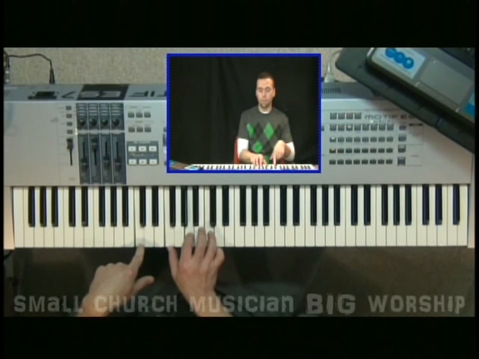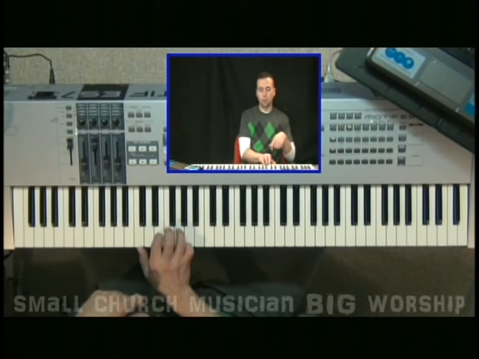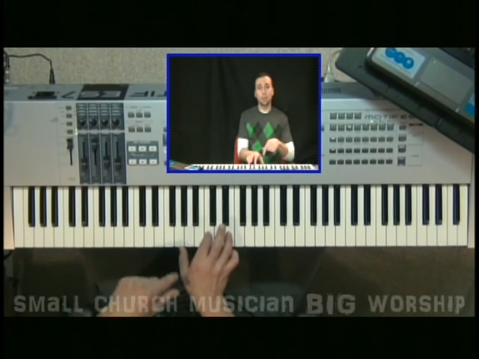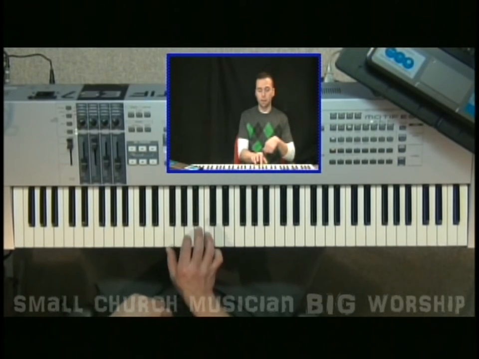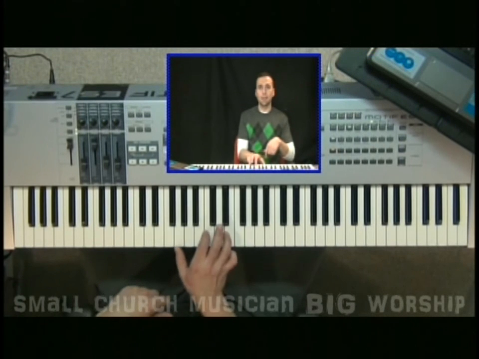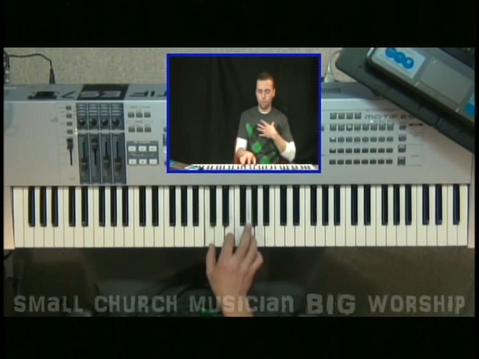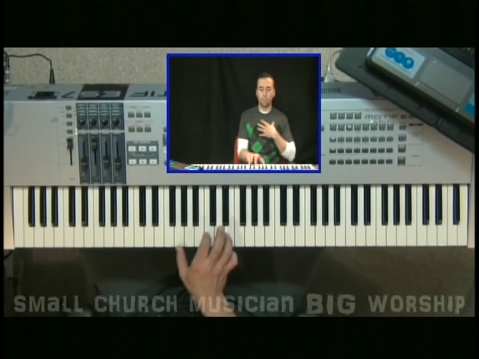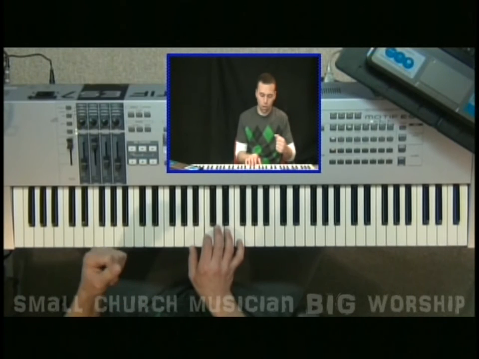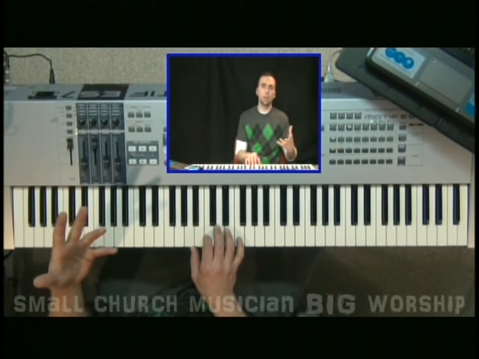So I have C root, first, I play C second position, and this is F first position. So C major second position to an F first position, and watch the difference. See the jump? Now you're just switching a couple of fingers. The difference is really night and day.